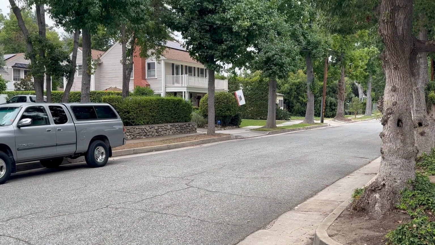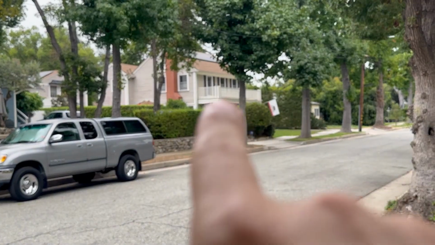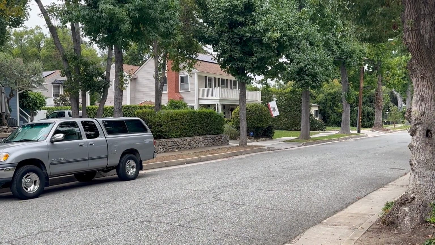So if you look at this photo, you'll see that the stone wall ends there. The difference is that some of these trees have been pulled out, and you can see that balcony very faintly in the background of the shot.